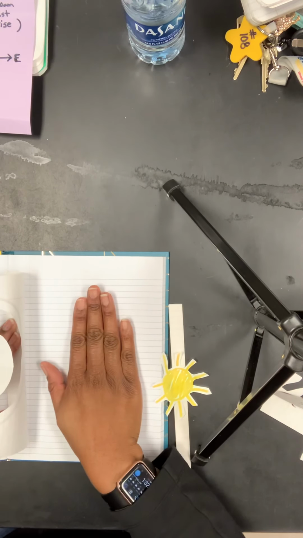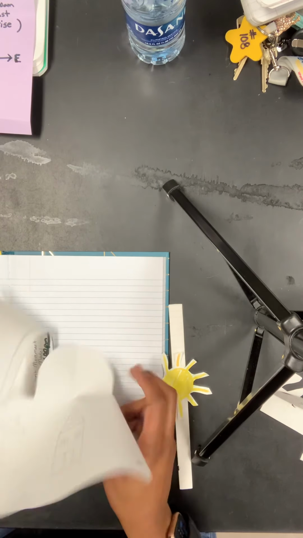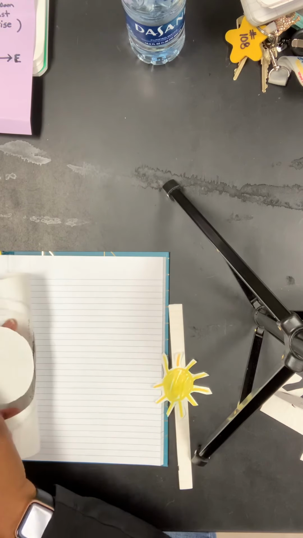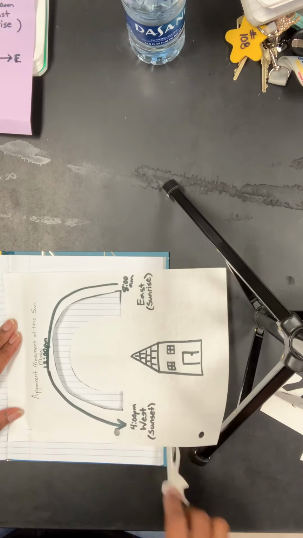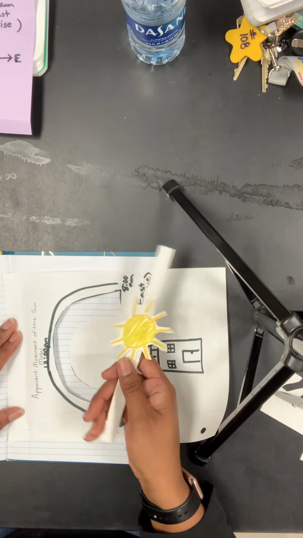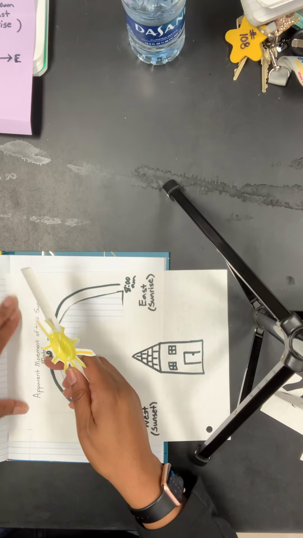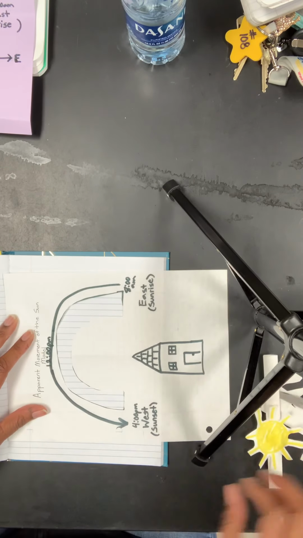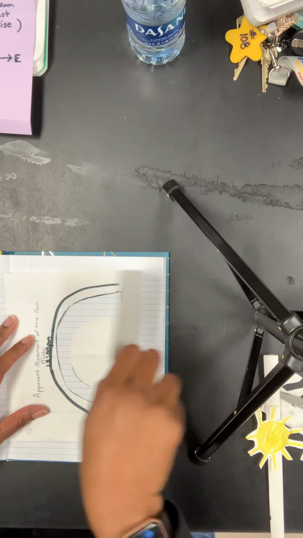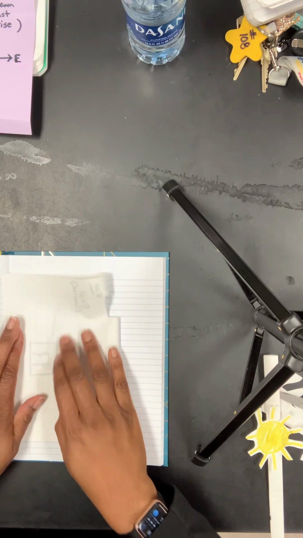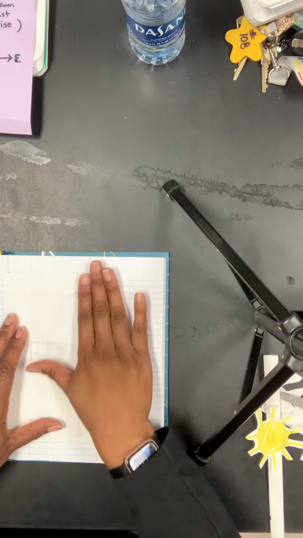You do not want to glue this flat down. This needs to come up at all times, because if you glue it flat down, you're not going to be able to use your sun you just made in order to show the movement of the sun across the sky. When you're done, simply fold it over like this, and then it will not be sticking out of your notebook.